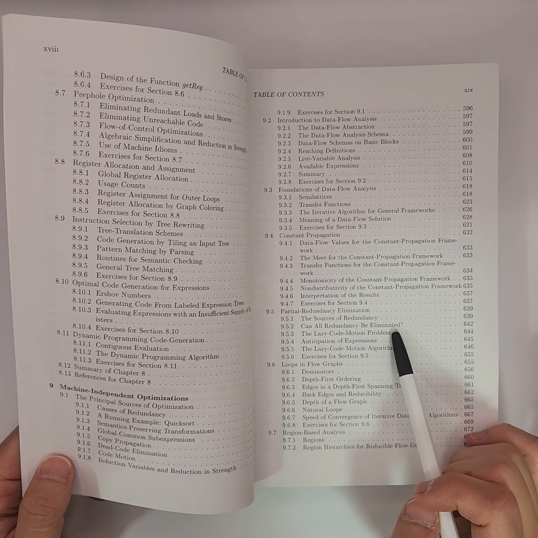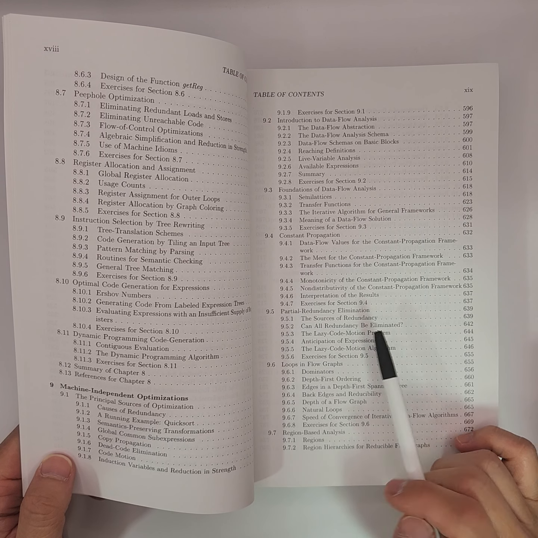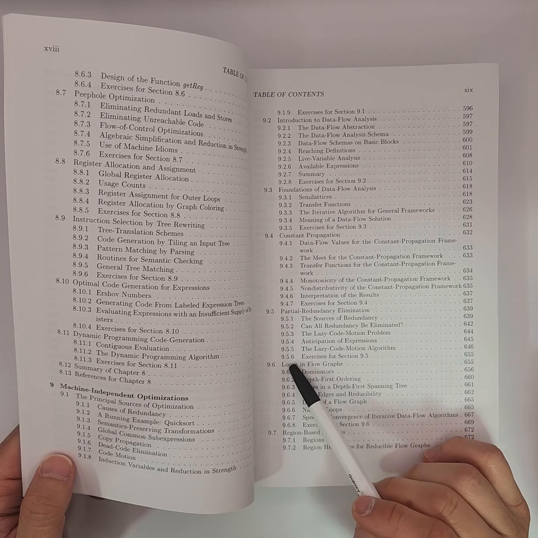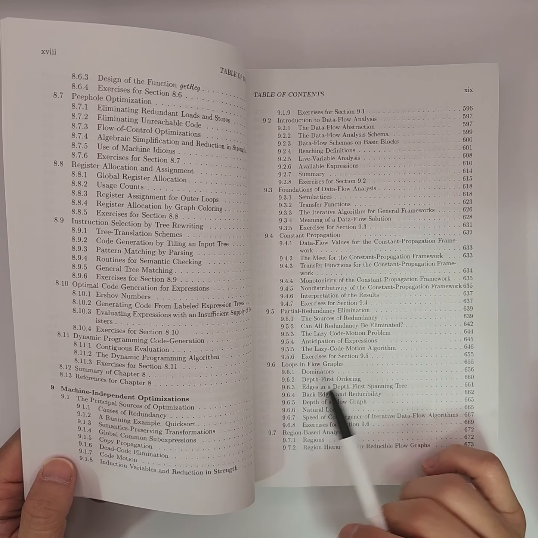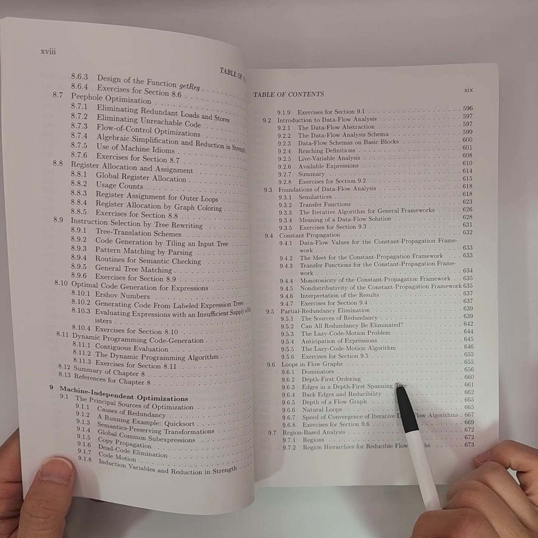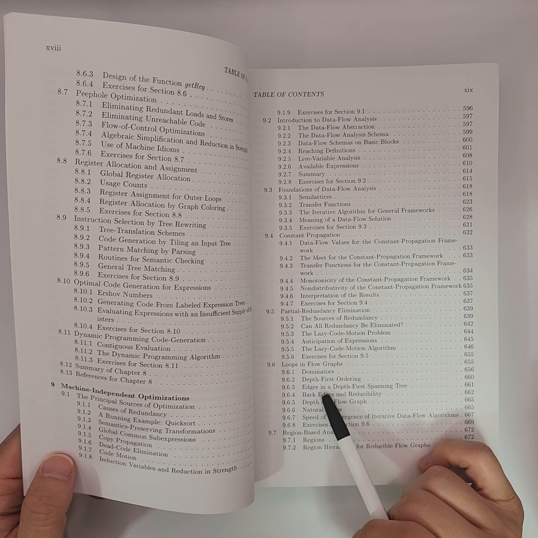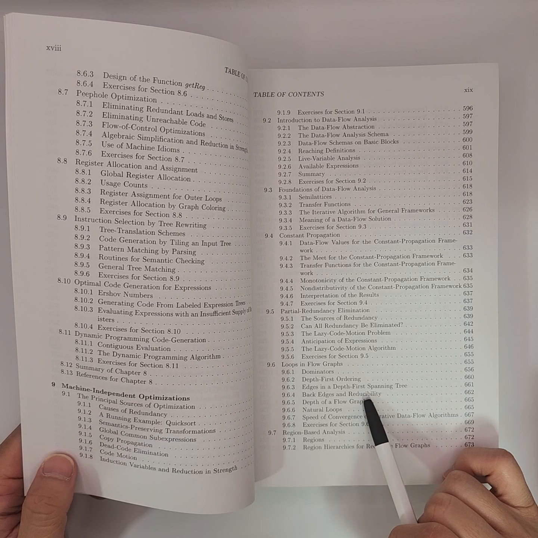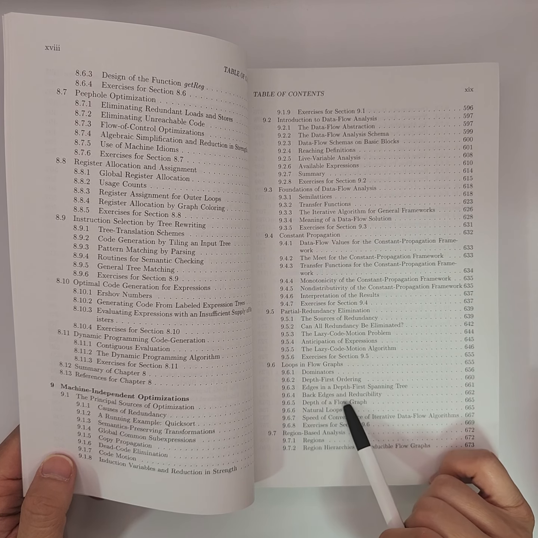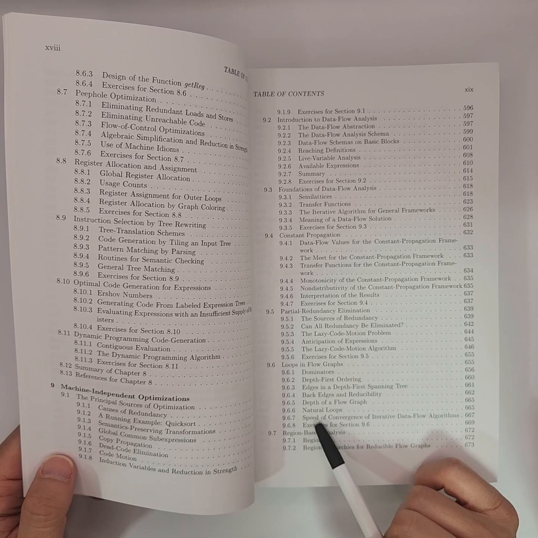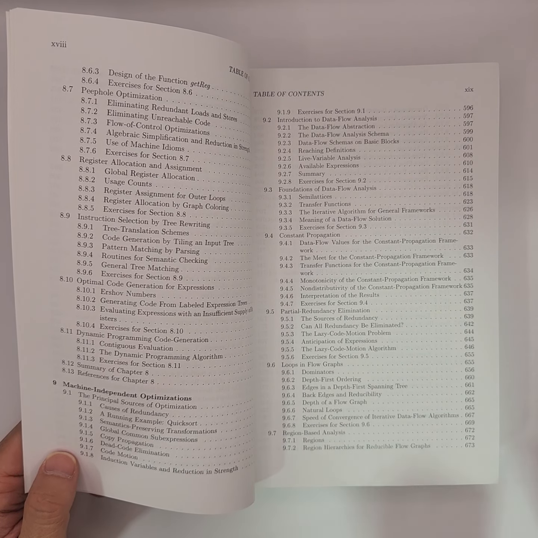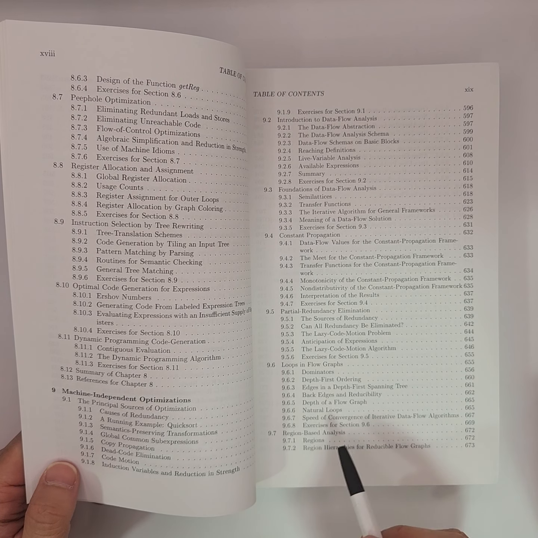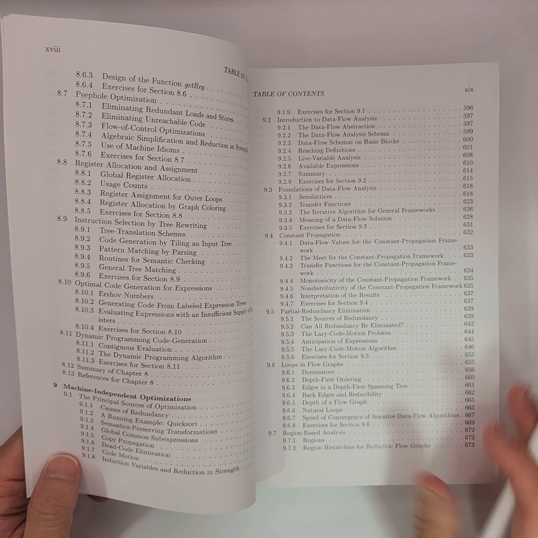The lazy code motion problem, anticipated expressions, the lazy code motion algorithm, loops in flow graphs, dominators, depth-first ordering, edges in a depth-first spanning tree, back edges, and reducibility, depth of a flow graph, natural loops, speed of convergence of iterative data-flow algorithms, region-based analysis, region hierarchies for reducible flow graphs.